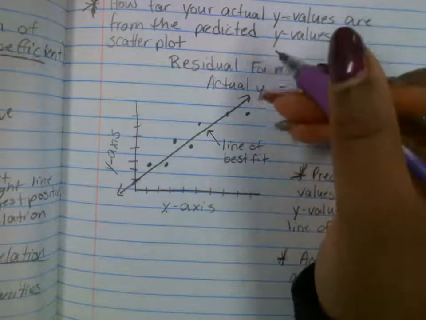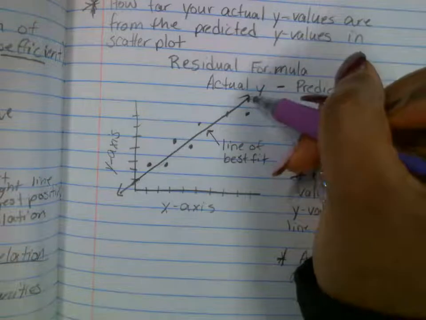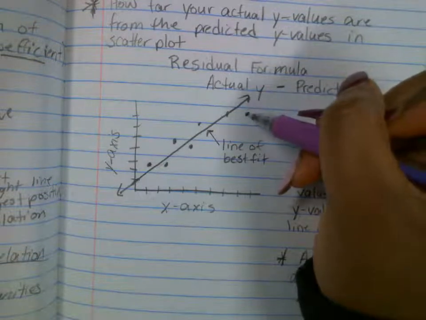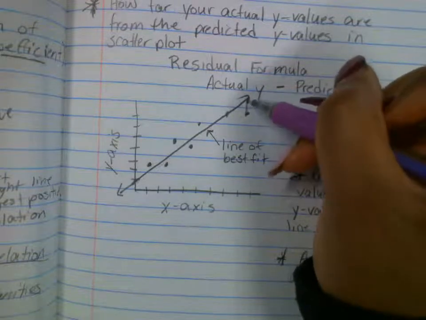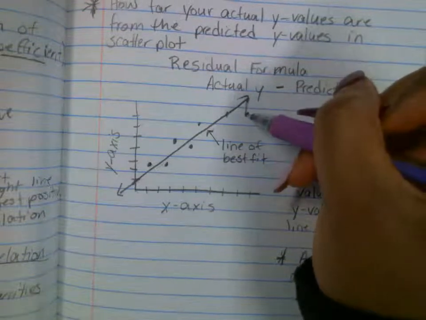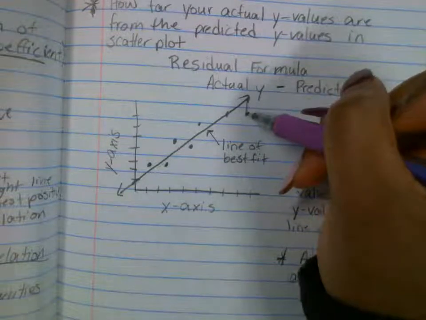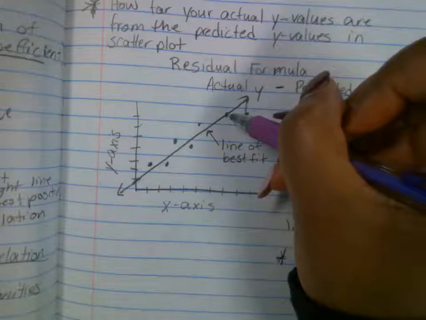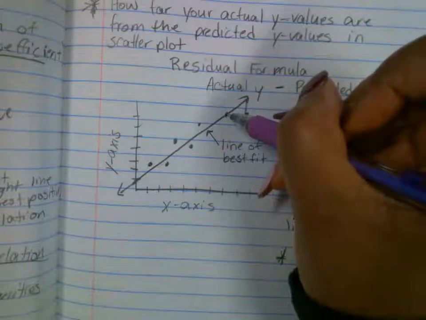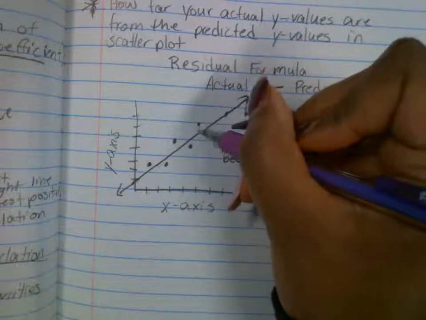So let's look at this point right here. How far is this point away from the line? That's your residual. Is this residual going to be a positive number or a negative number? Negative. Why? Because it's below the line. Okay. What about this residual? What number is that residual going to be? It's 0 because it's on the line. What about the residual for this point right here?